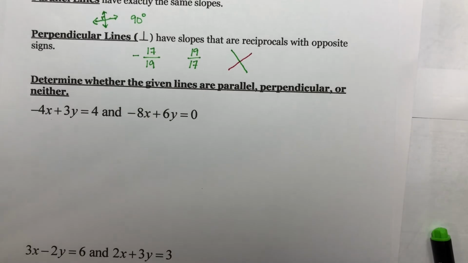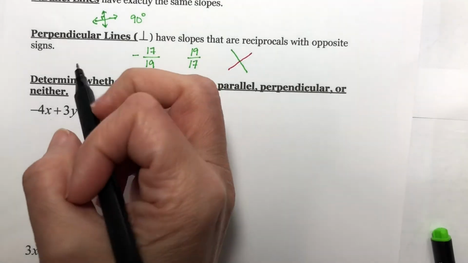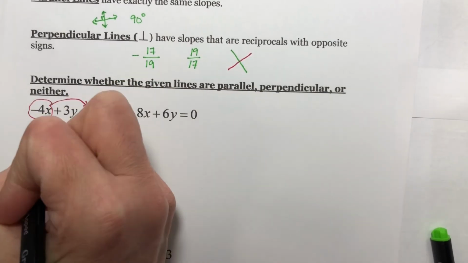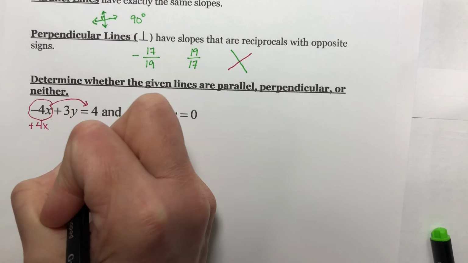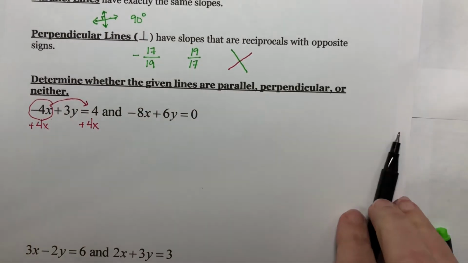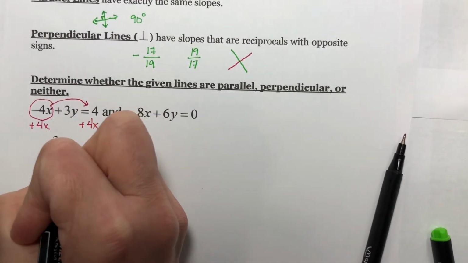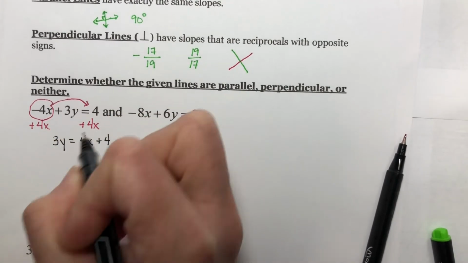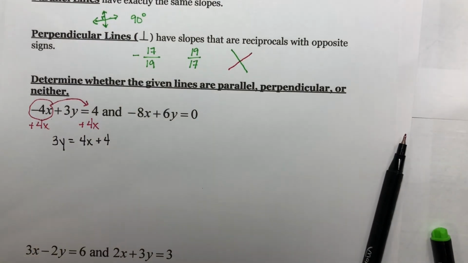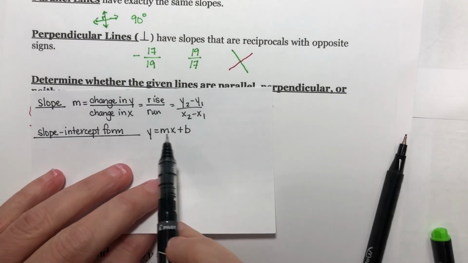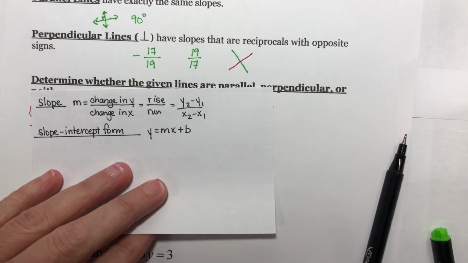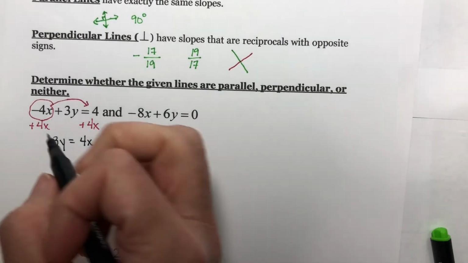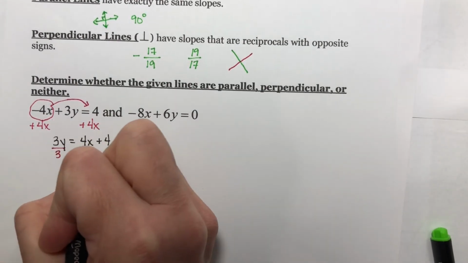We want to get our y by itself so we can use our formula. So I need to take this negative 4x and move it over to this side. So I'm going to add 4x to both sides. This gives me 3y is equal to 4x plus 4. And again, the reason I wrote the 4x first is because it matches the order here and it will be easier overall. Okay. Now I don't want 3y, I want y, so I divide everything by a 3.